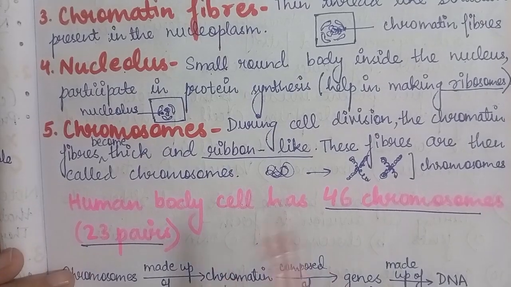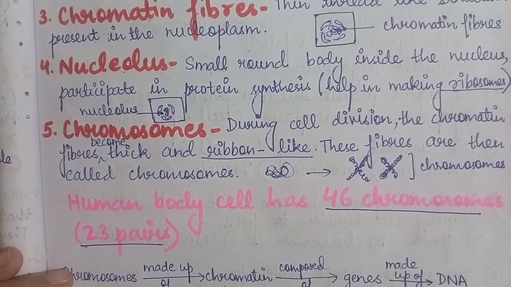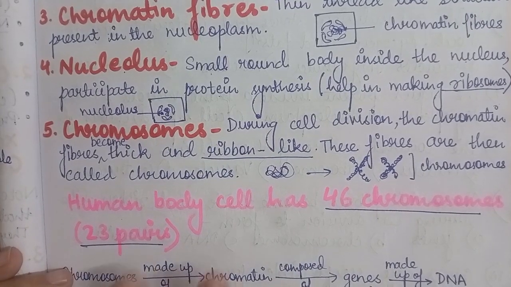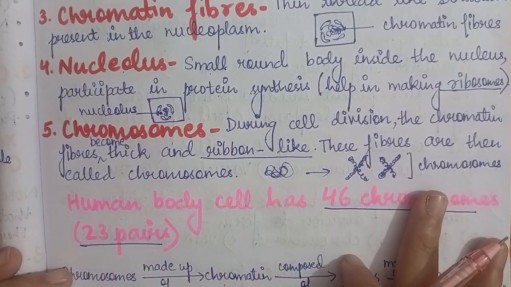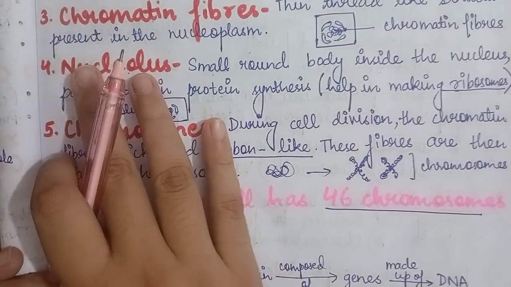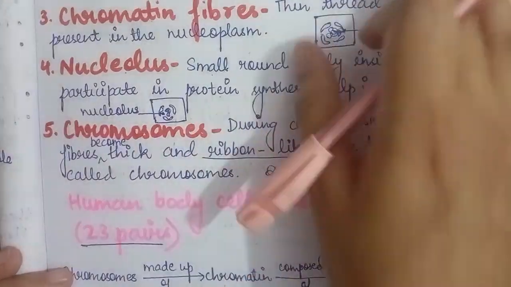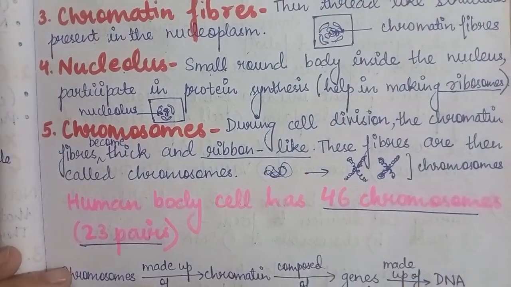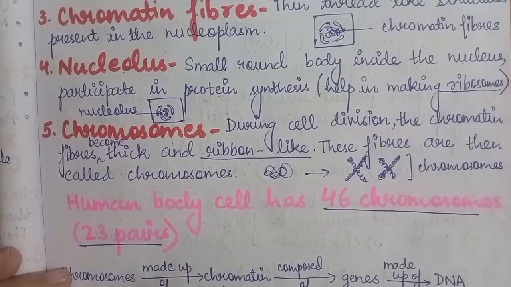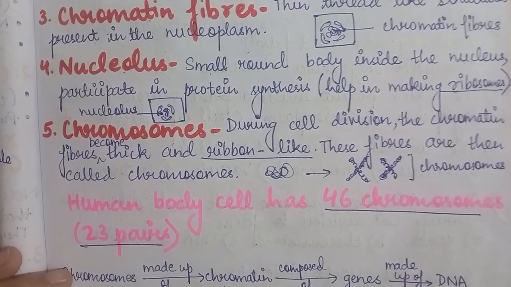Why do our reproductive cells just have 23 chromosomes? Because at the time of fertilization, 23 chromosomes come from the mother and 23 chromosomes come from the father, and they fuse and form 46 chromosomes.